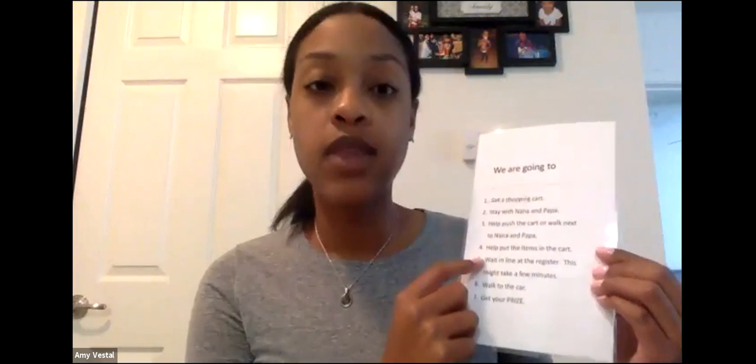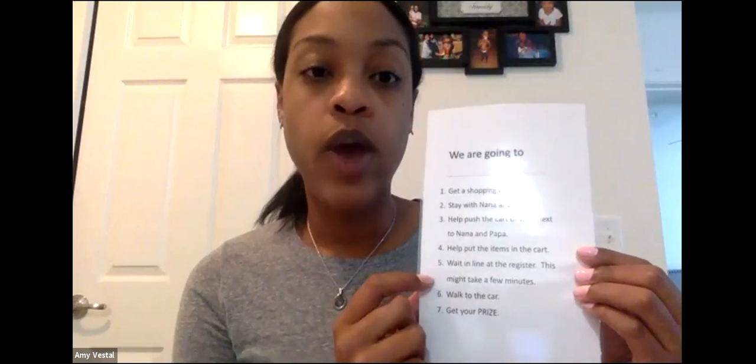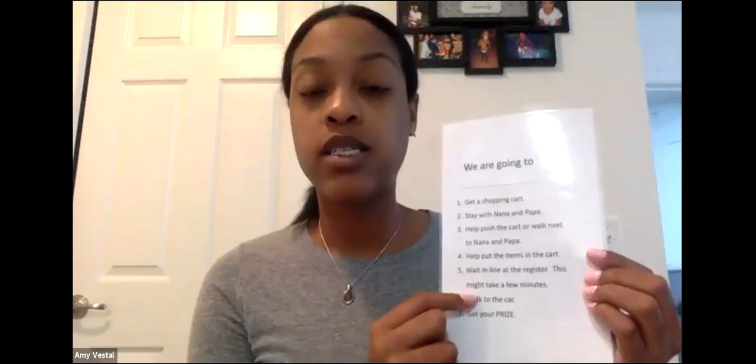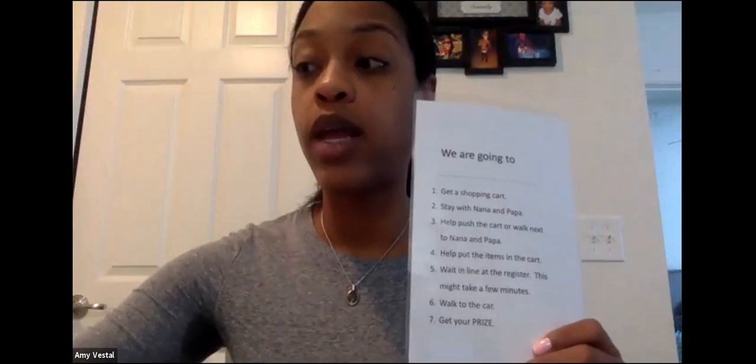Then you're going to help put the items in the cart, wait in line at the register, and this might take a few minutes. So this is where you might also want to have your wait visual with you. So you might have shown them that we're going to wait in line, but then you might need to show them while in line that we're waiting. And then we're going to walk to the car. And again, at the end, we have the reinforcer. You're going to get a prize.